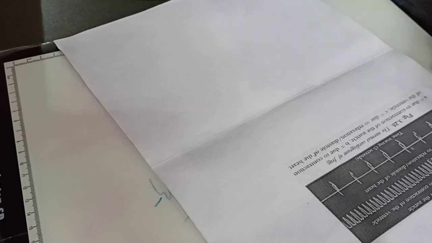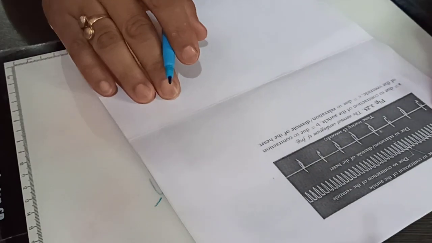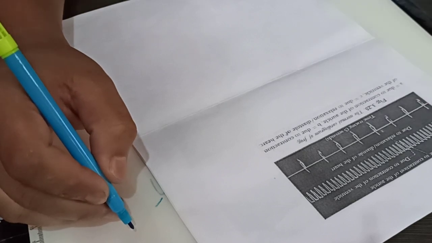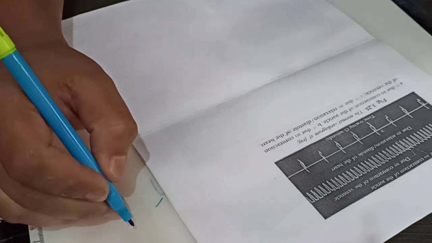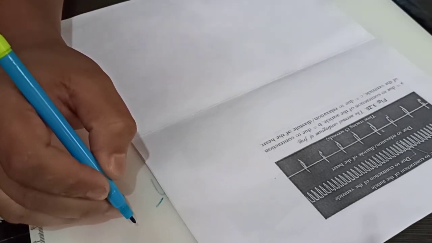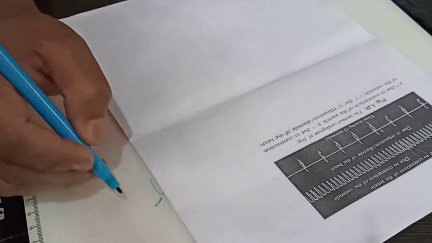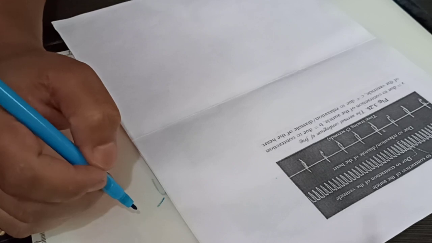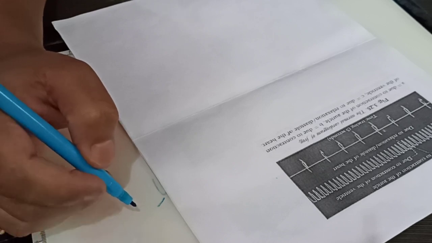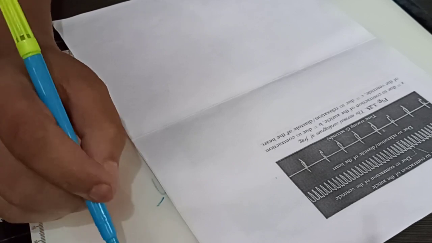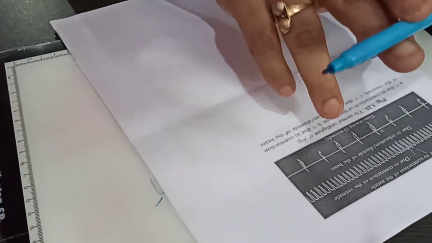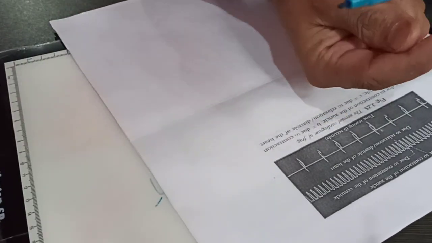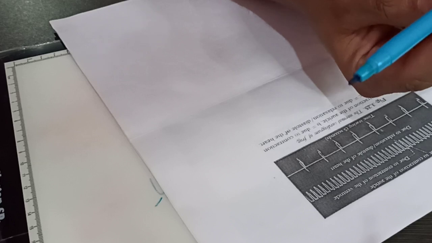So this is a cardiogram of frog's beating heart, showing the normal tracing, and the lever used here is a Starling's lever. I have already explained, when you use Starling's lever, the heart is connected downward.